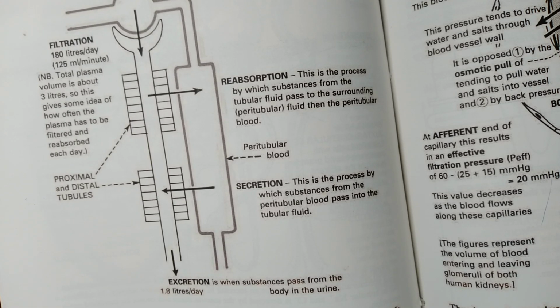So, there are three major processes: filtration which takes place at the level of the glomerulus, reabsorption which takes place at the level of the proximal tubule and distal tubules, and secretion which takes place at the level of the distal convoluted tubules and collecting ducts by other mechanisms. Excretion is when the substances pass out from the body in the form of urine. It is 1.8 liters per day.